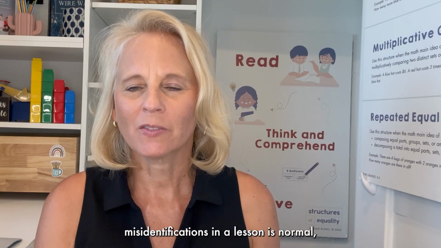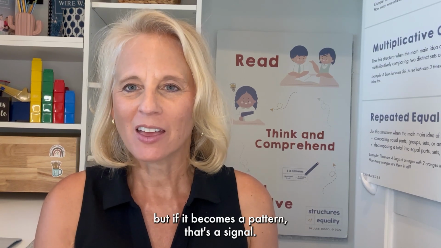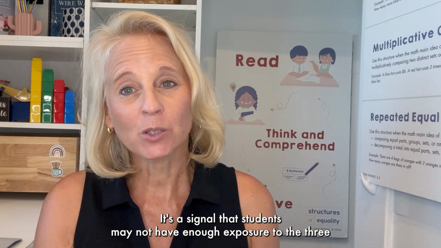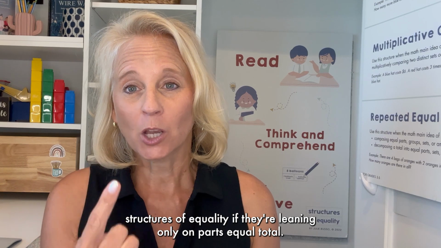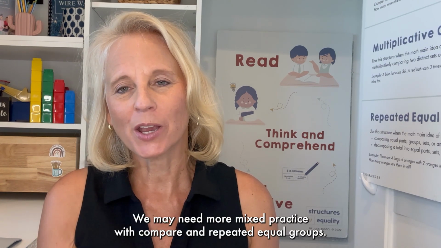One or two misidentifications in a lesson is normal, but if it becomes a pattern, that's a signal. It's a signal that students may not have enough exposure to the three structures of equality. If they're leaning only on parts equal total, we may need more mixed practice with compare and repeated equal groups.